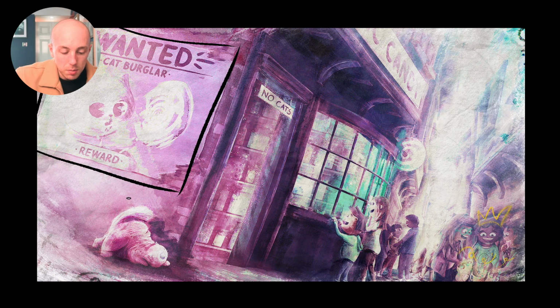And the position of our main character is directly beneath it on purpose. Because it's a cat, it can't read posters, so it has no idea that this giant wanted poster is above him. So it creates this kind of subtle tension because he could get caught at any minute, and he doesn't know that he's this suspect that everyone's after.